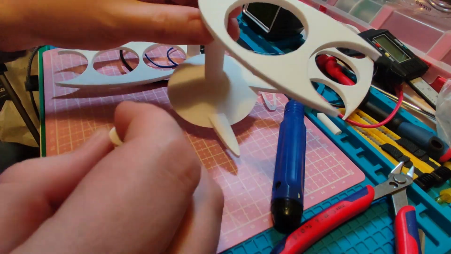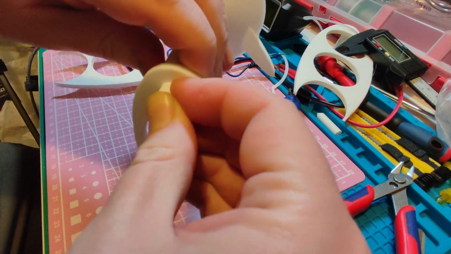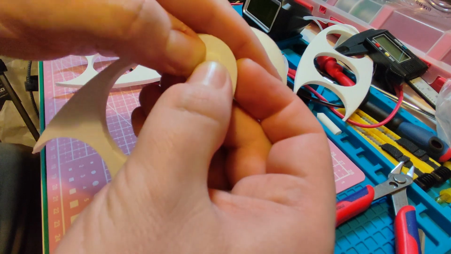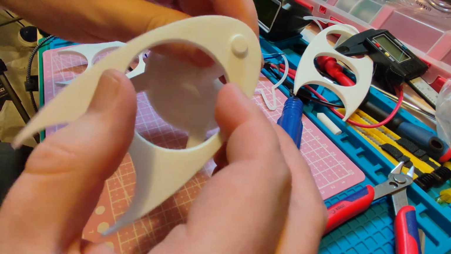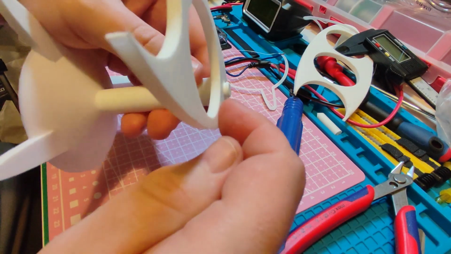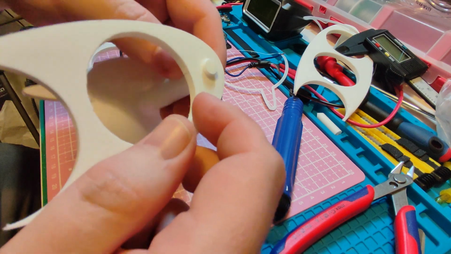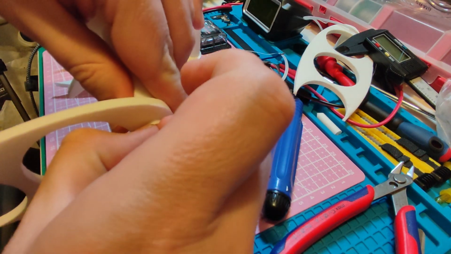But basically this would go into the top. I won't click it into place right now because I want to get it out.